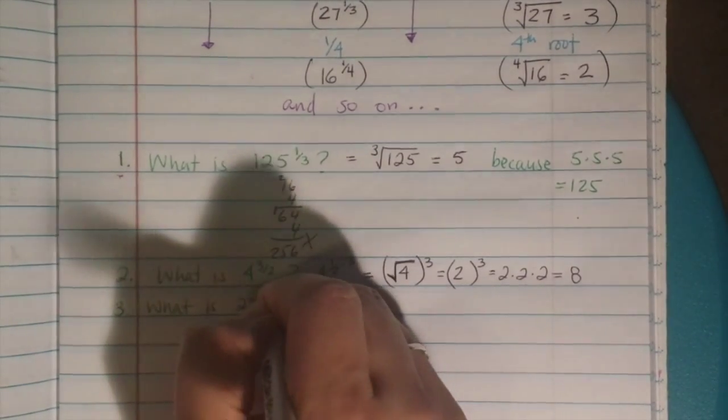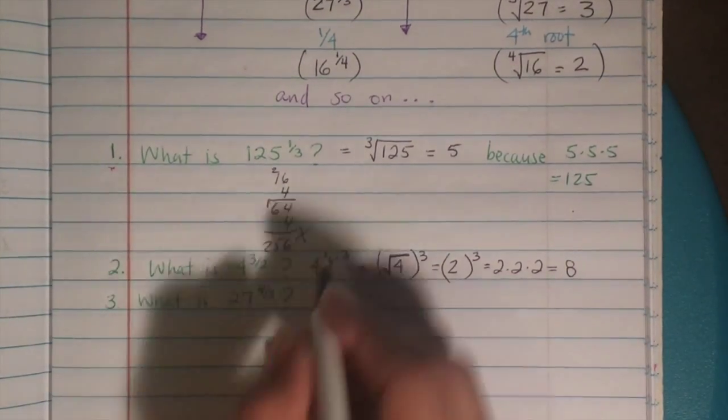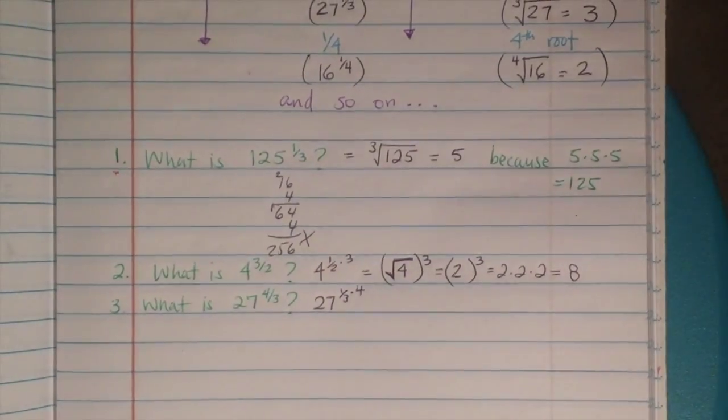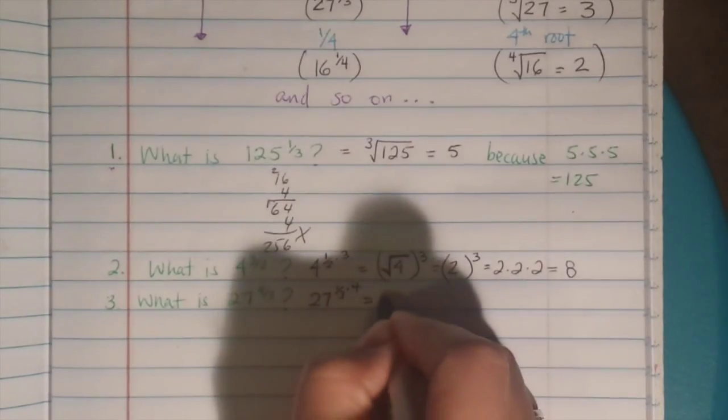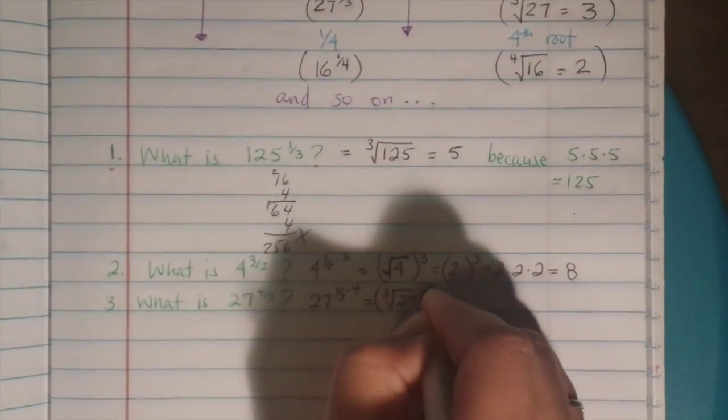What is 27 raised to the power of 4 over 3? So again, split it up into a fraction and a whole number. So it's 27 raised to the 1/3 times 4. Okay, then rewrite it in parentheses. So cube root and then all to the power of 4.